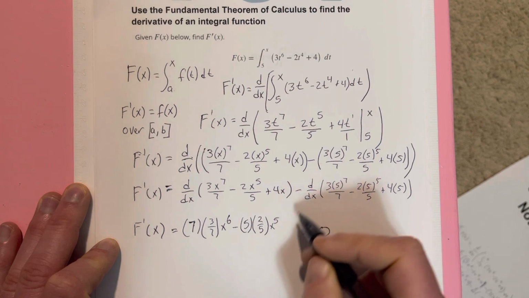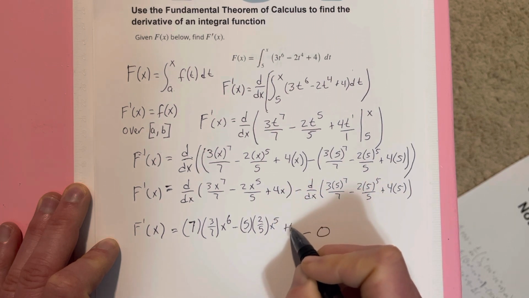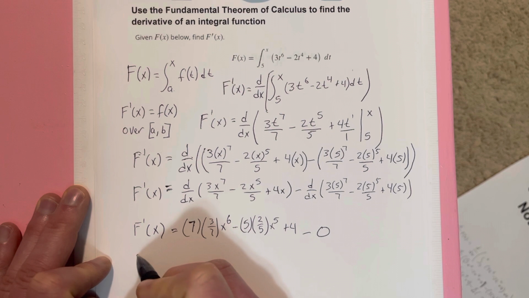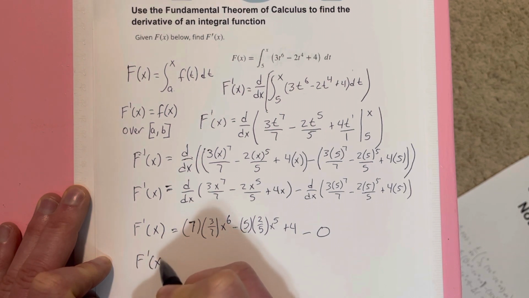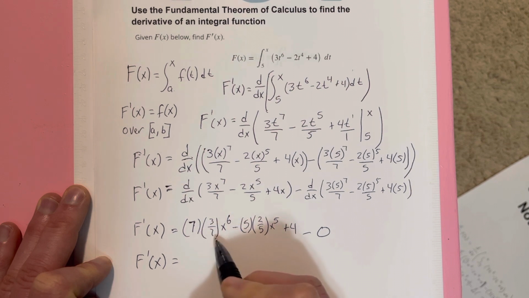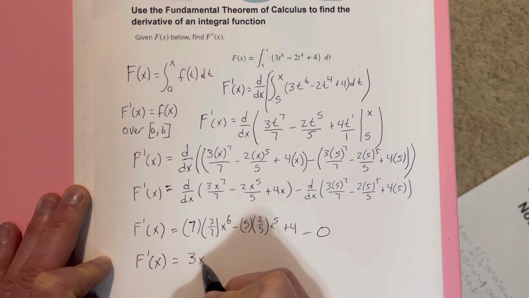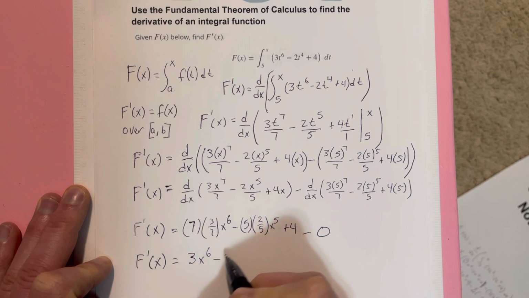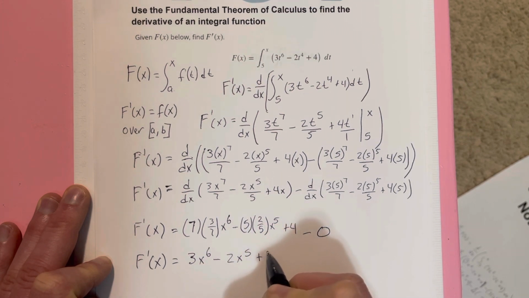And when I take the derivative of 4x, I just end up with 4. So now F prime of x is equal to, if I multiply these fractions, I cancel the 7, so I end up with 3x to the 6th minus, the 5's cancel, 2x to the 4th plus 4.